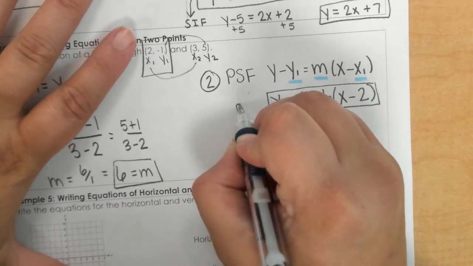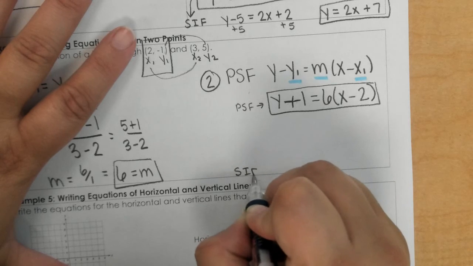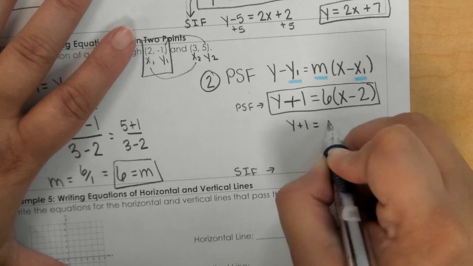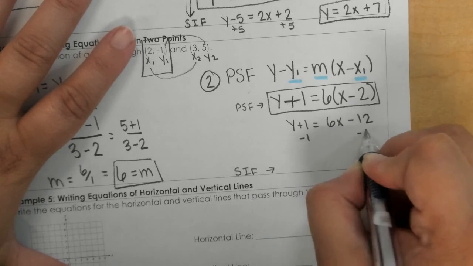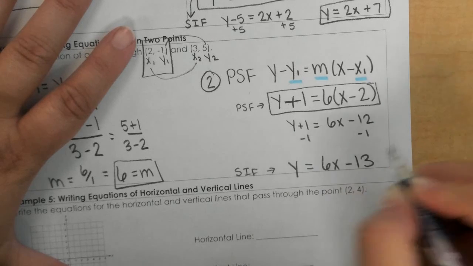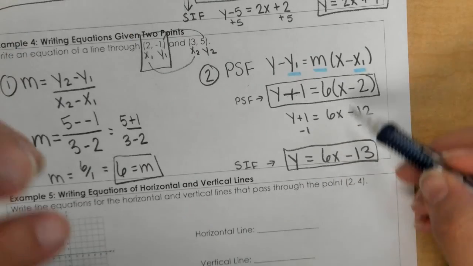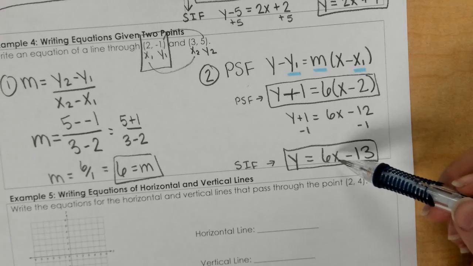So this is the PSF form. If I wanted SIF, slope-intercept form, I could go ahead and distribute and then subtract that 1 over and get y equals 6x minus 13. I do believe that the test asks you to put things into slope-intercept form, so you will be having to transform it often.